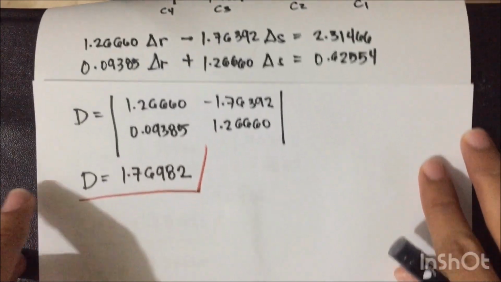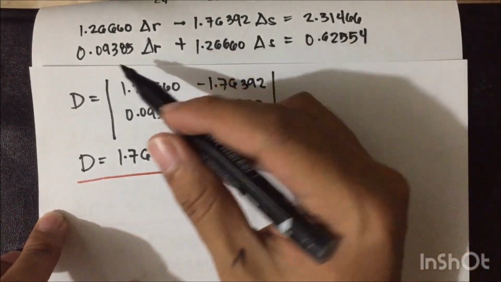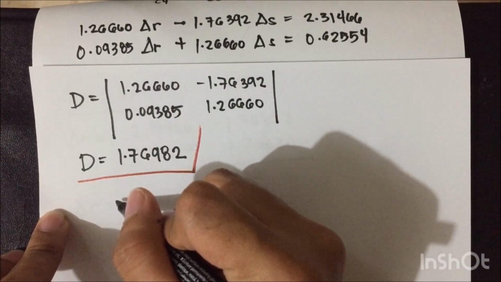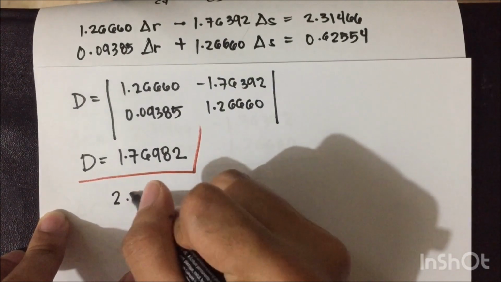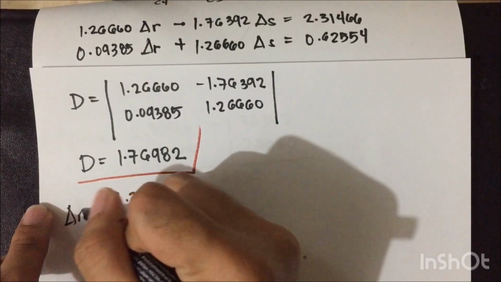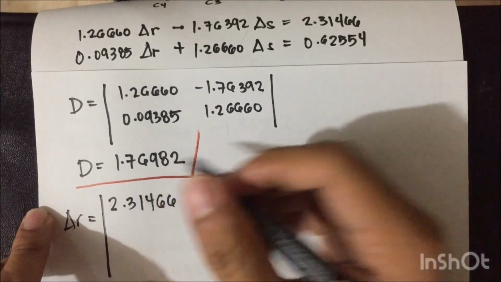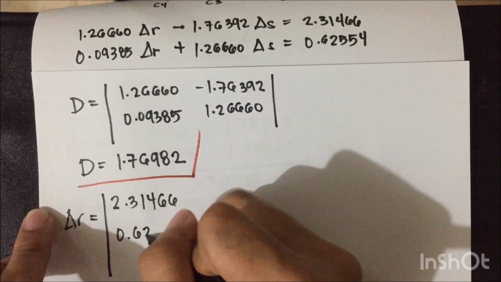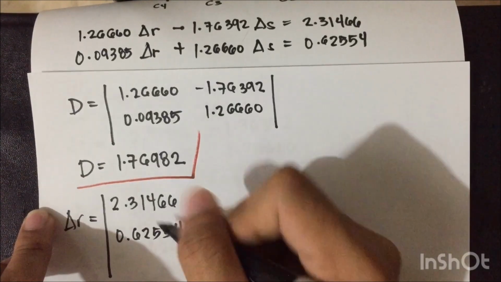So sa pagkuha ng delta R, substitute may constant dito. So meron tayong 2.31466 at 0.62554.